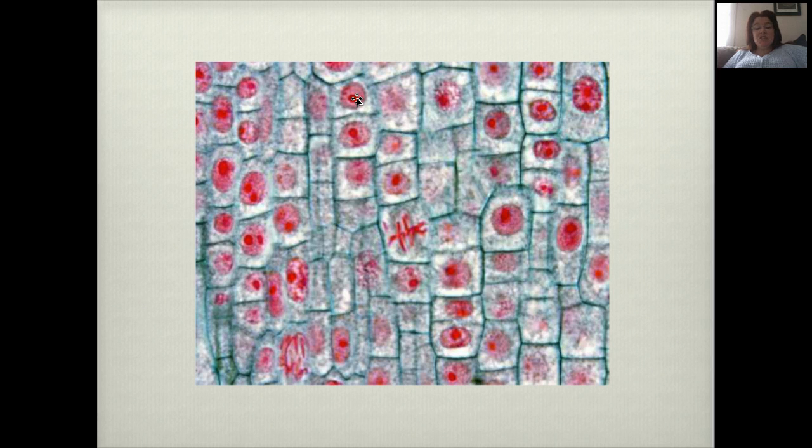If you guessed interphase, you're right. This dark red structure is a nucleolus, but all of this nice even looking material in the rest of the nucleus tells me this is interphase. This is interphase. There's a nucleolus. This is interphase. There's a nucleolus.